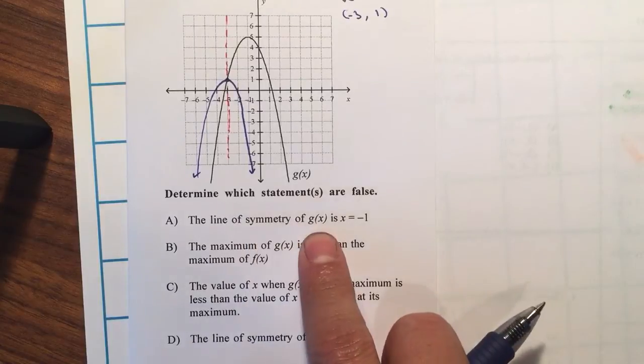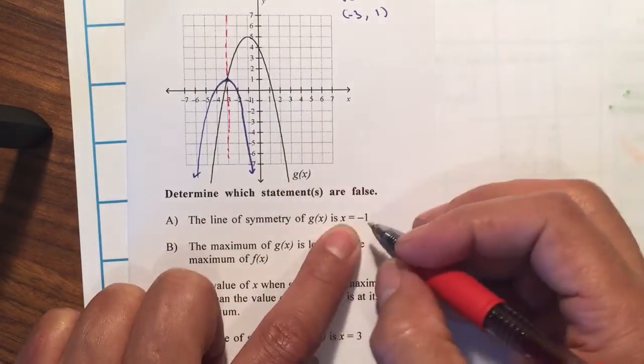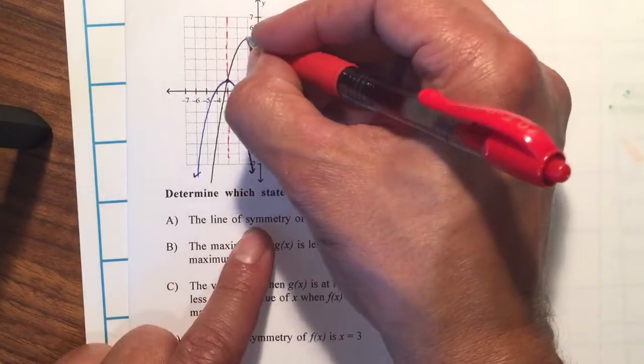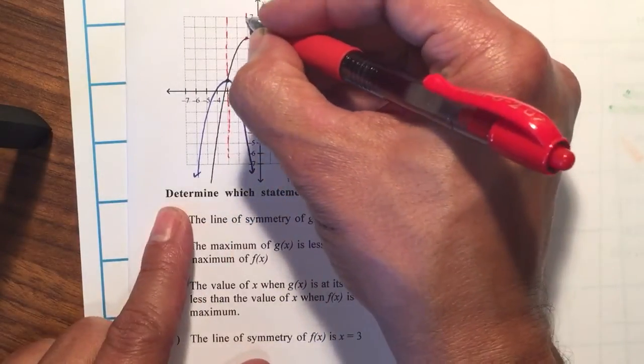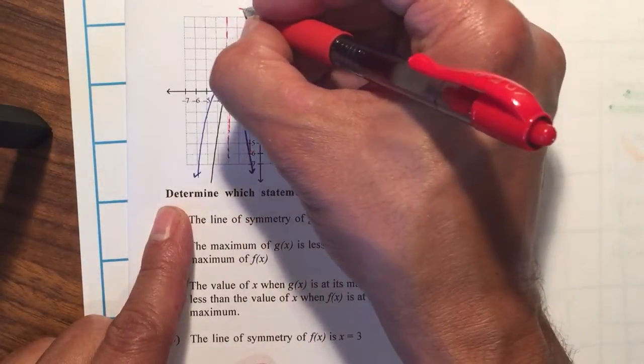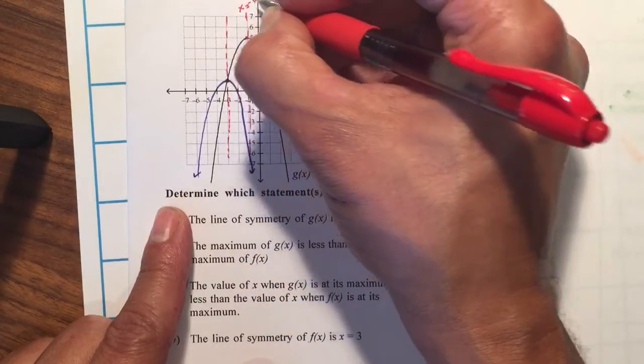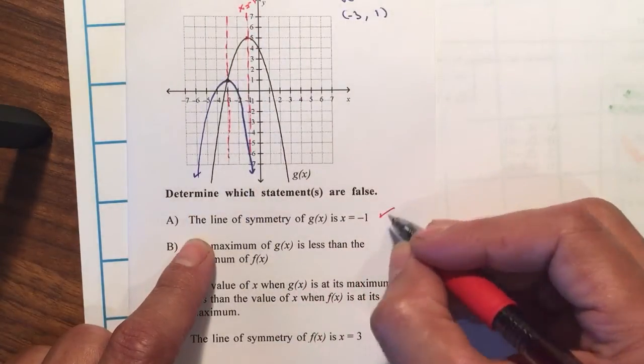The line of symmetry of g of x is x equal to negative 1. Remember, your line of symmetry goes through your vertex, just like we did here. And it's a vertical line, so therefore it's going to be x equal to a number, in this case x equal to negative 1, since it crosses the x-axis at negative 1. So that one's true.